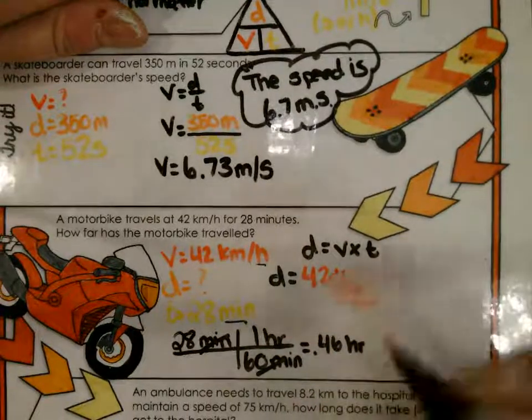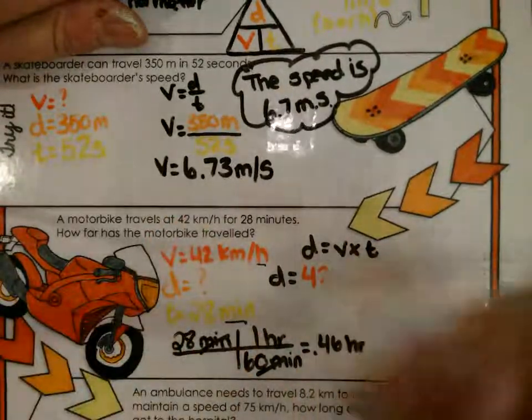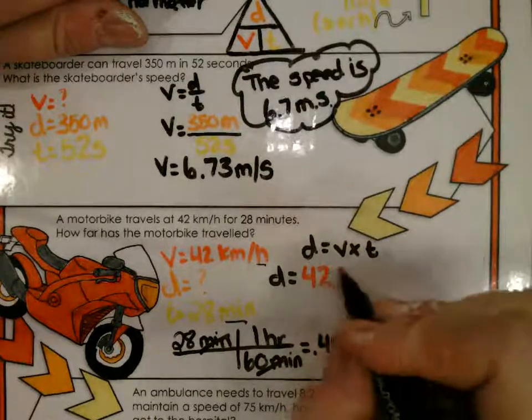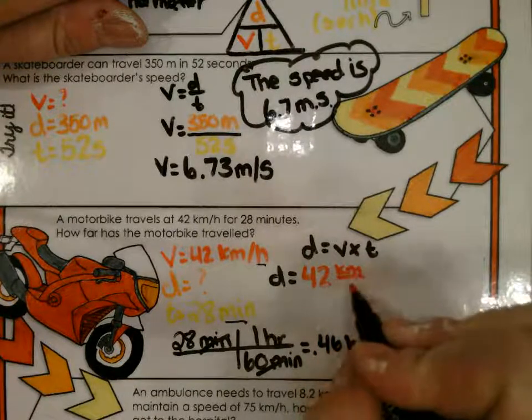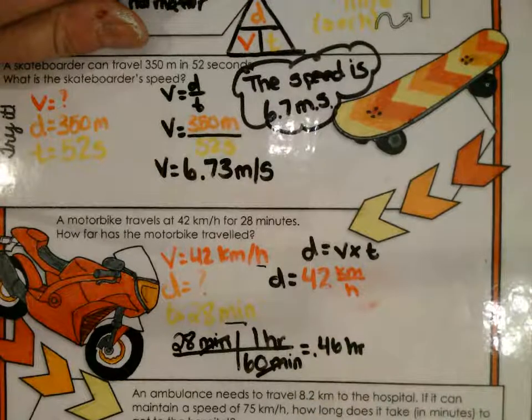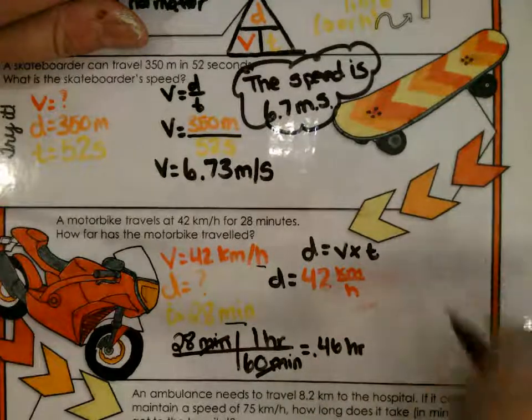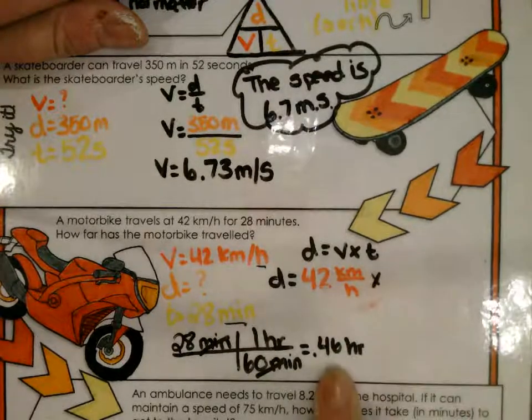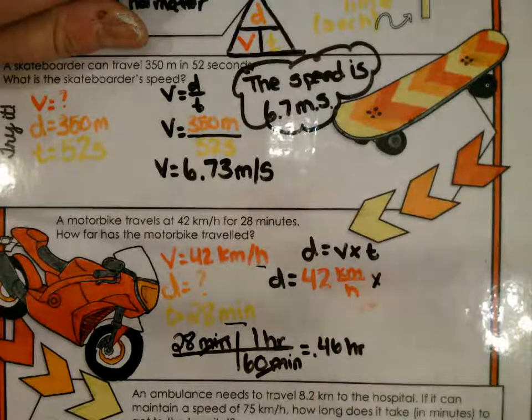And I'm going to write it just a little bit different to help y'all out some here. I'm going to put 42 kilometers over hour. Times our time was 0.46 hours.